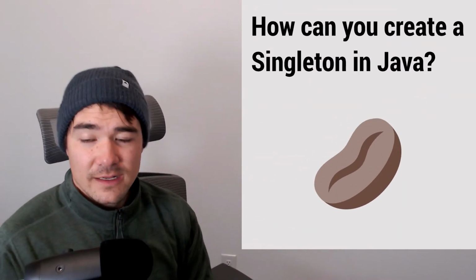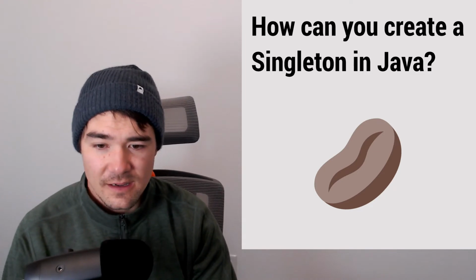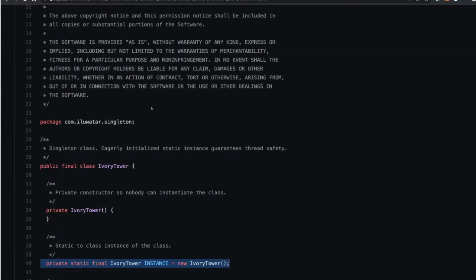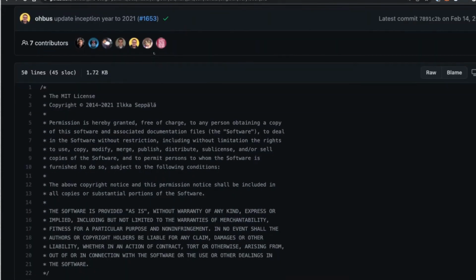Okay, so how can we create a singleton in Java? If you're creating it from scratch, how can we create that? Let's head over to GitHub. Okay, so I'm over in GitHub, in this awesome open source project called Java Design Patterns, where it lists all these different design patterns and code for them as well.